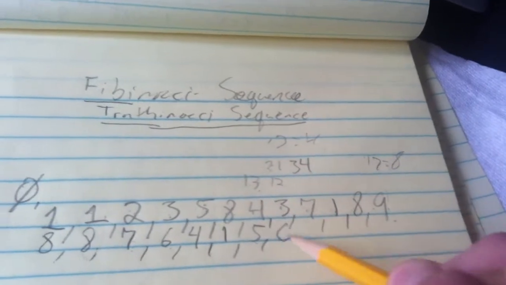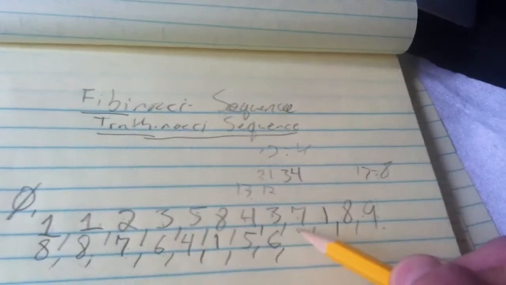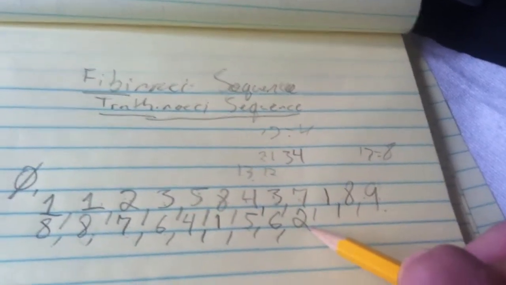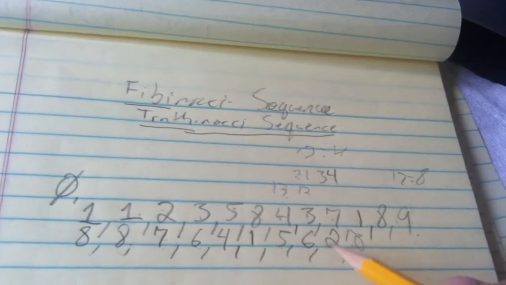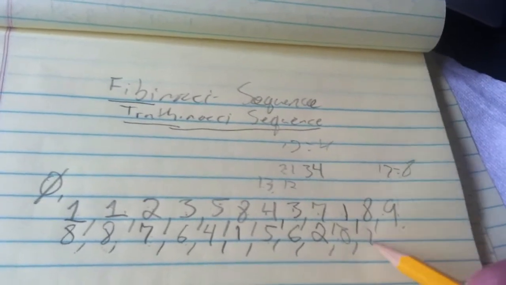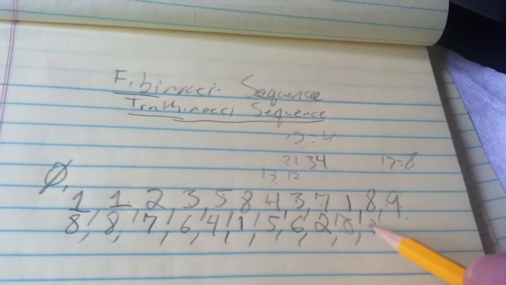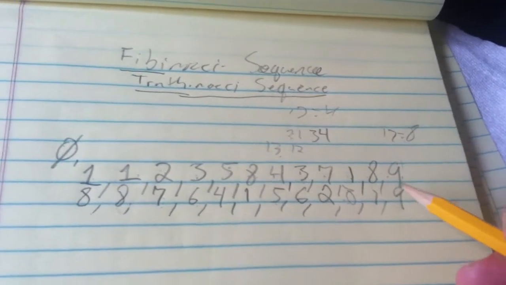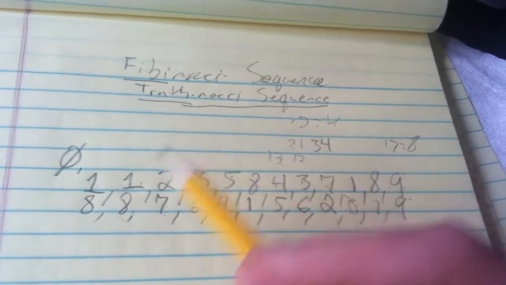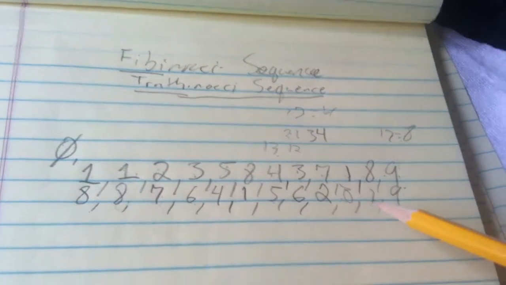1 plus 5 is a 6. 5 plus 6 is an 11, which is a 2. And 6 plus 2 is an 8. 2 plus 8 is a 10, which is a 1. 1 plus 8 is a 9. And if I keep going, it's going to repeat.